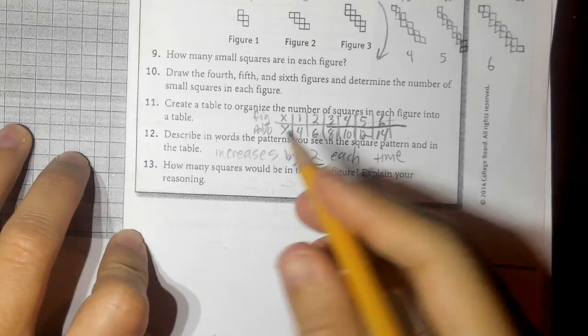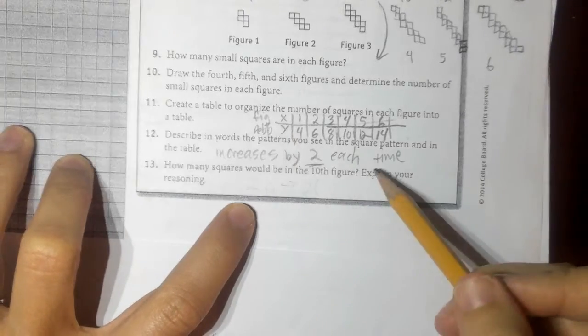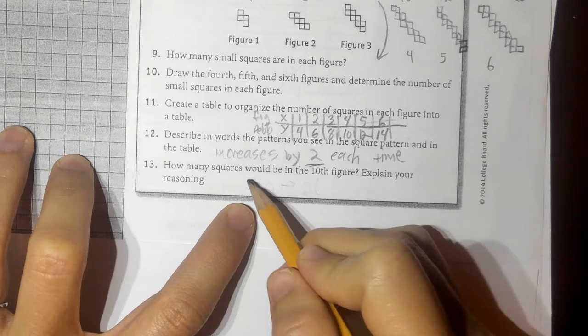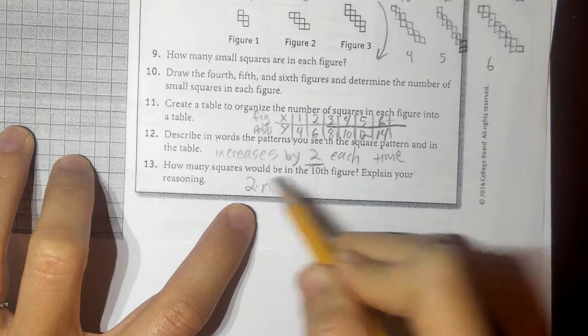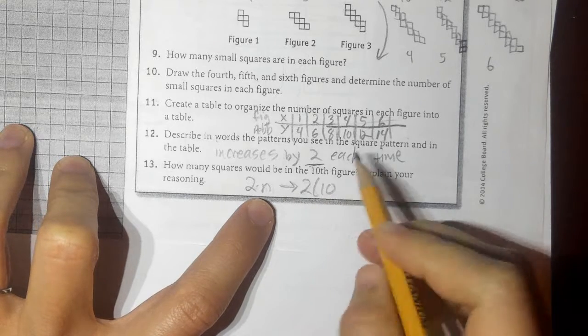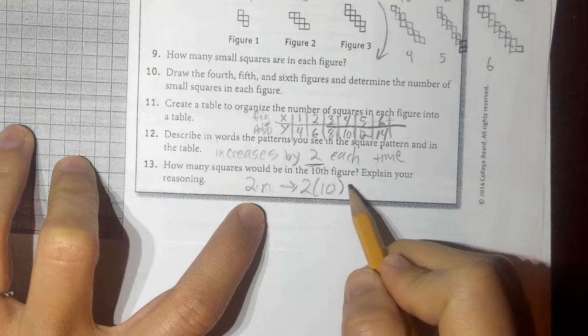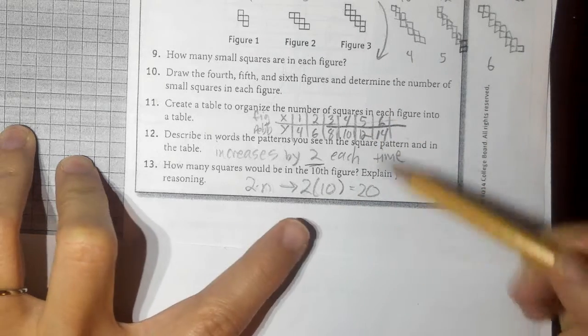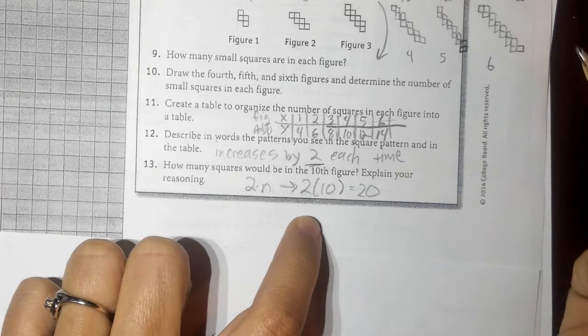Okay, so let's try to do it the way that we did it before, okay? So if we do it the way we did it before, we would do 2 times n, but if you notice, if I do that for 10, that's going to give me 20, and that's not what I have here, or that's not what my answer would be.